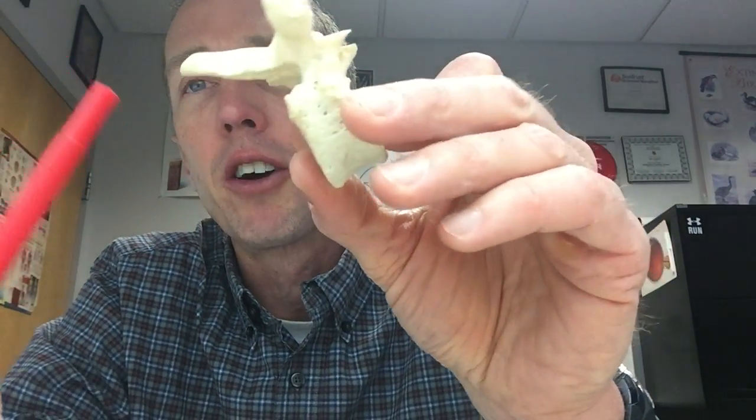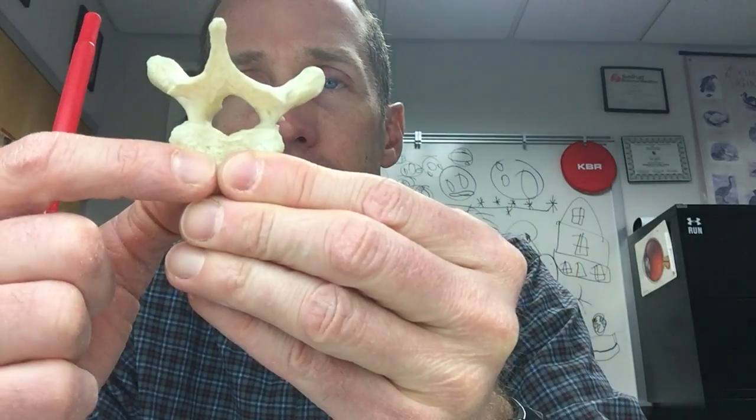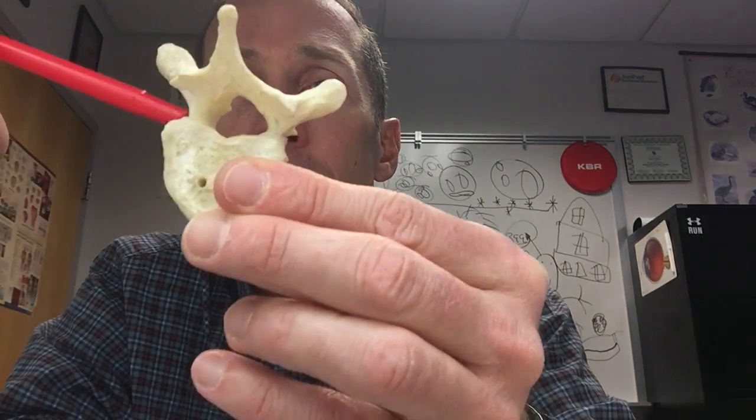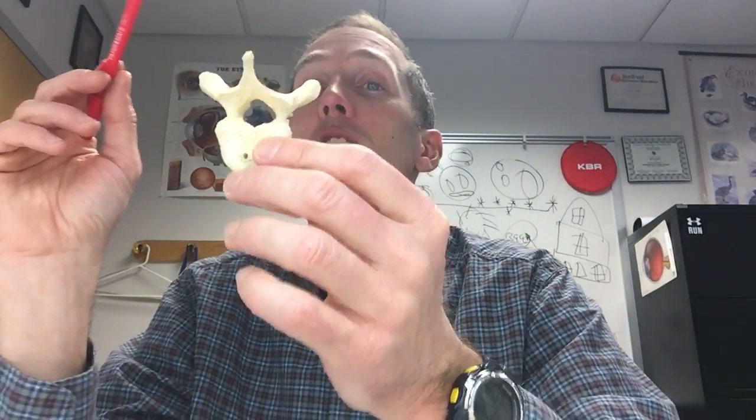Now, if I look at it again, I got my body, I got my arch, and right here, this is the lamina. Kind of skinnier right here. That's the lamina, part of the arch. So we had the pedicle, and then we got the lamina. And that's on both sides. So two laminae here and here. Two pedicles here and here. Okay, these are basic vertebral structures.